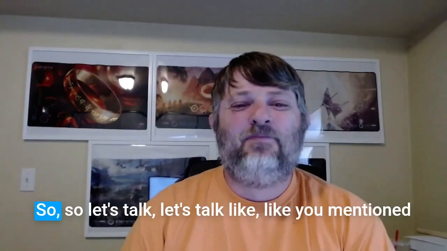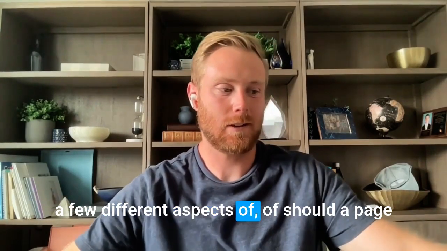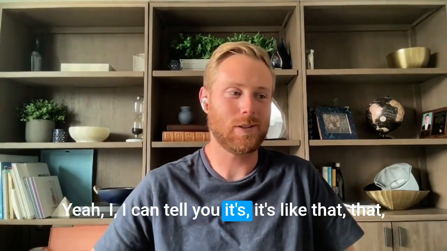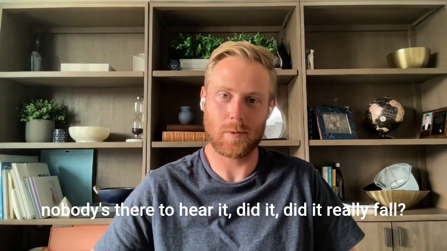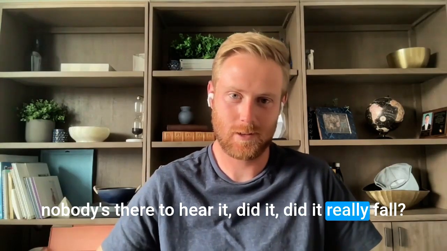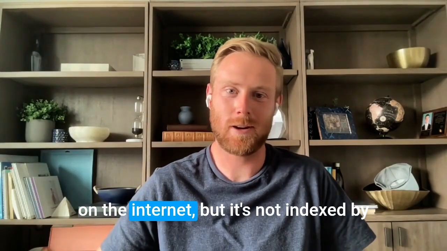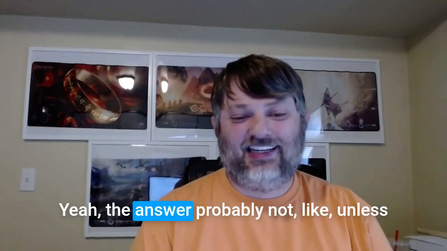So let's talk about the different aspects of whether a page should be indexed or not. I can tell you it's like that saying, if a tree falls in the forest but nobody's there to hear it, did it really fall? If there's a page on the internet but it's not indexed by search engines, does it really exist? And the answer is, probably not.